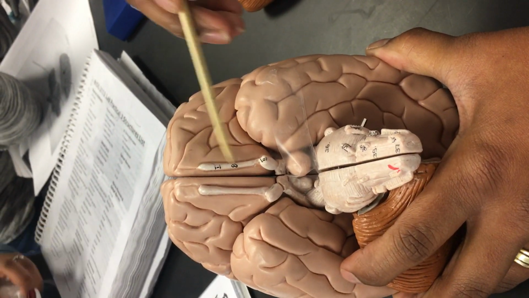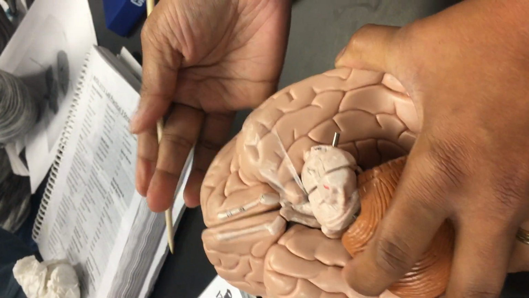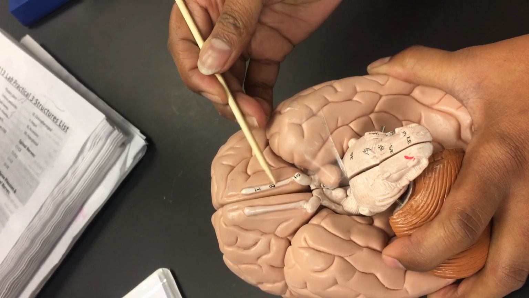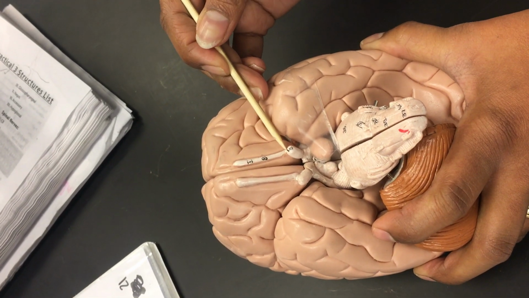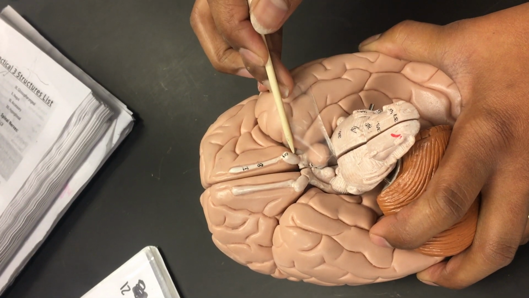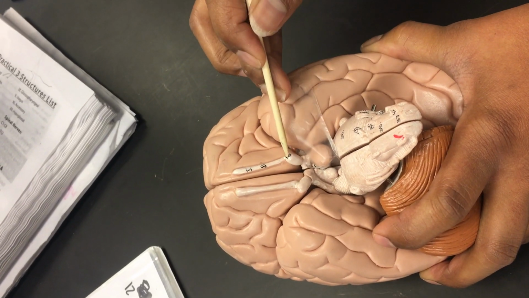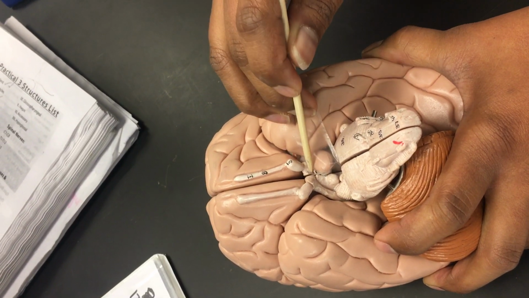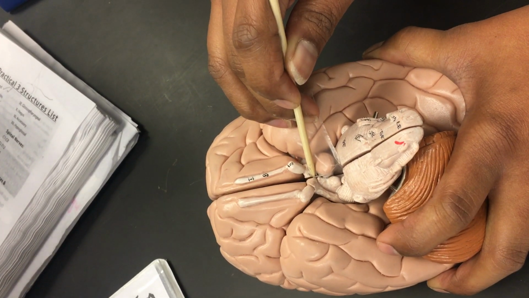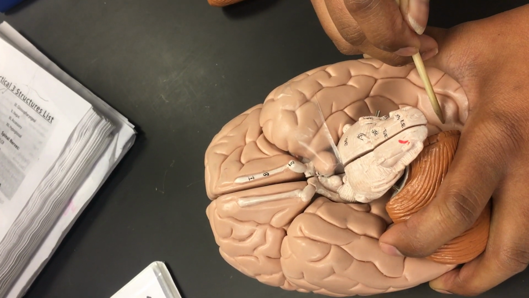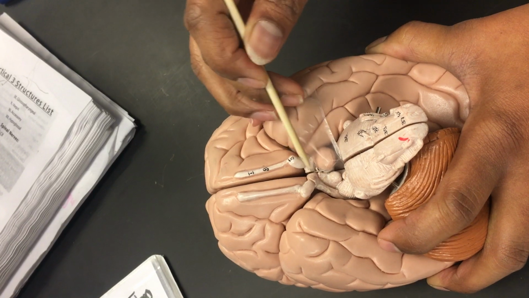Olfactory nerve, you can see, and it's also known as the bulb up top and the tract, which is the actual nerve itself that you could see. The next one is optic. I could see the optic nerve, and chiasm is right where it crosses, because we're going to cross and then go all the way to the visual cortex via the thalamus after.